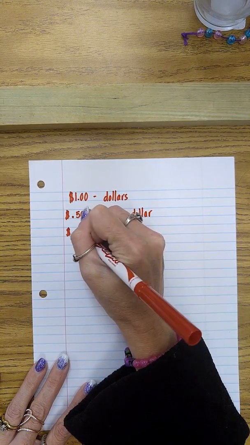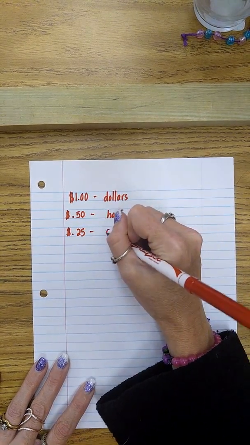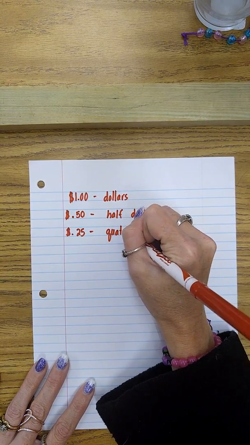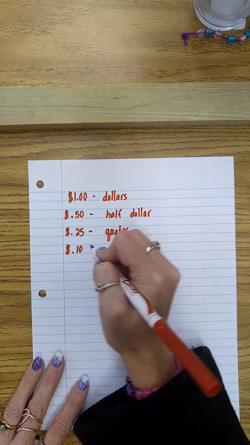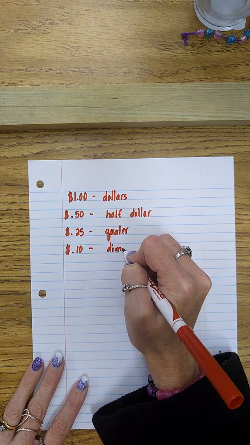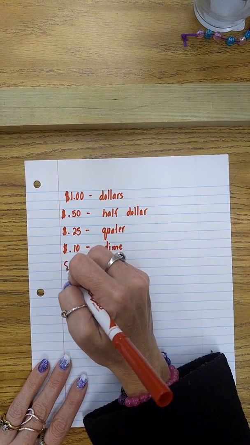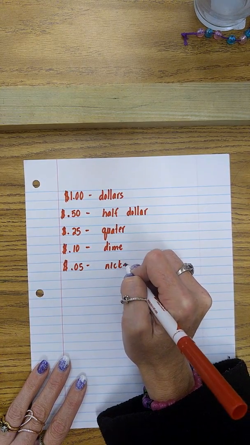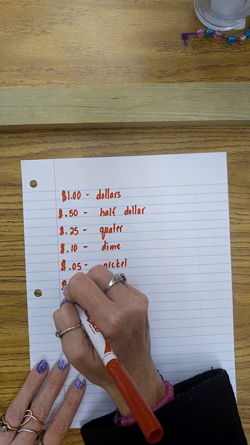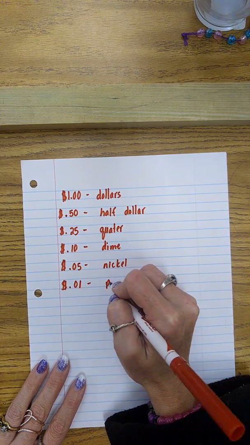A quarter is worth 25 cents. And most of the students were pretty familiar with a quarter, so that wasn't too hard. A dime is worth 10 cents. That is the smallest silver piece. A nickel is worth 5 cents. And a penny is worth 1 cent.